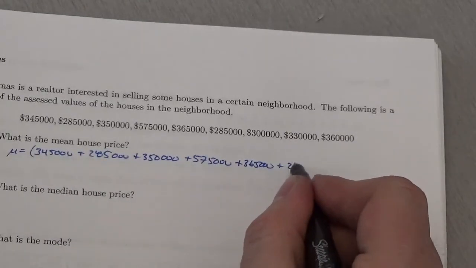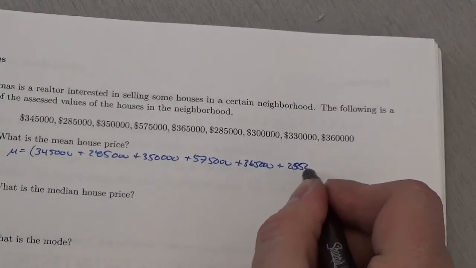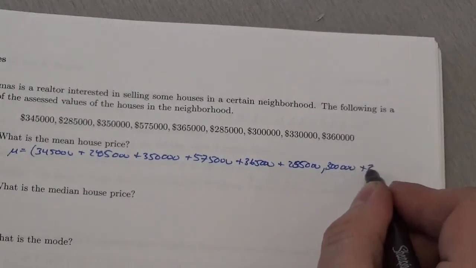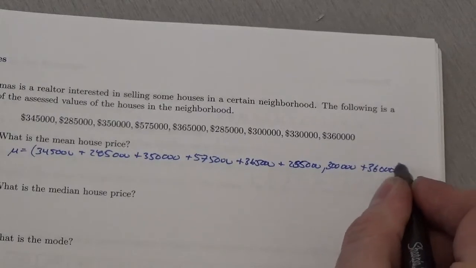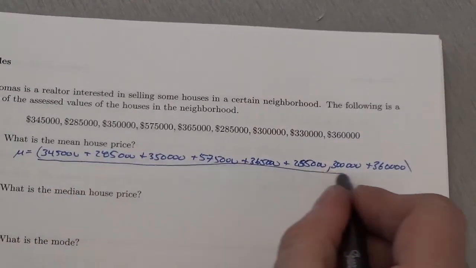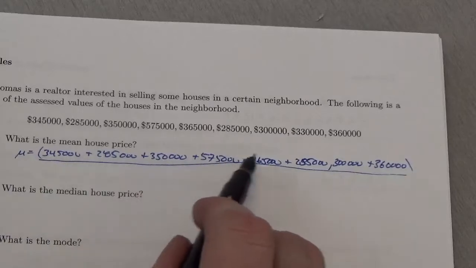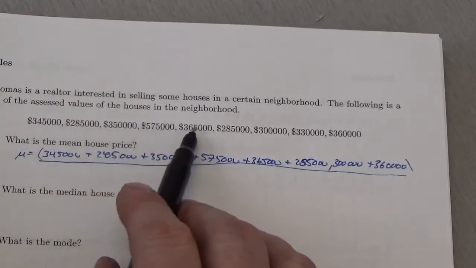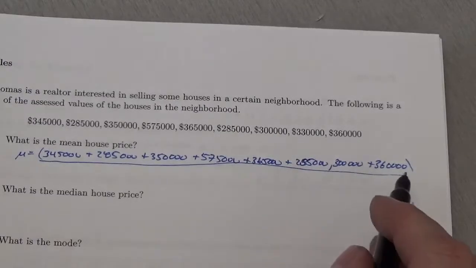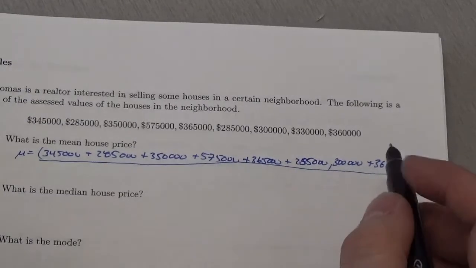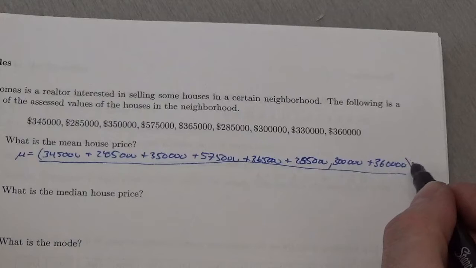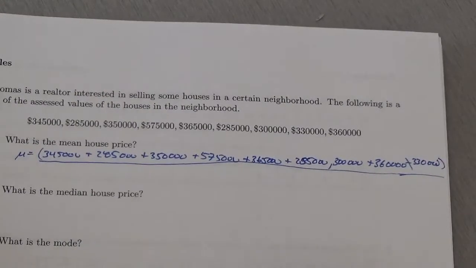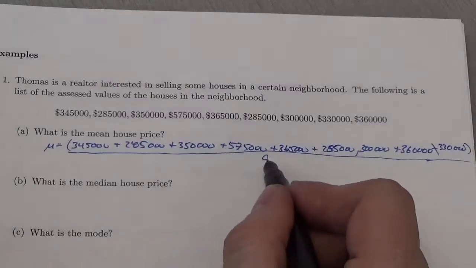Okay, plus 280, whoops, 85, 300, and so on. Wow, whole lot going on there. Divided by, and I believe there's 8. Actually, I think there's supposed to be 9. I missed one. Yep, I missed one. So there, I missed the 330. Whoops. My mistake. Divided by 9.